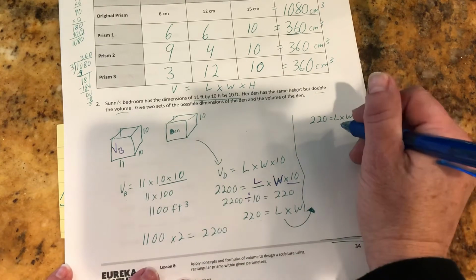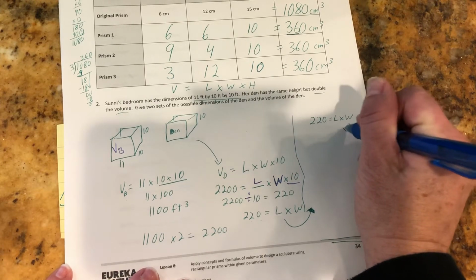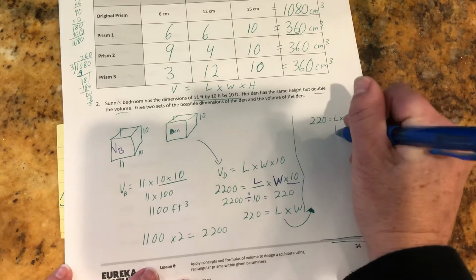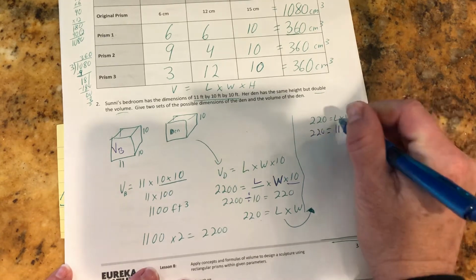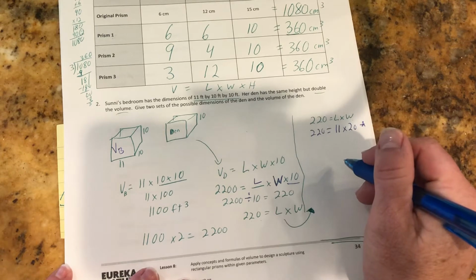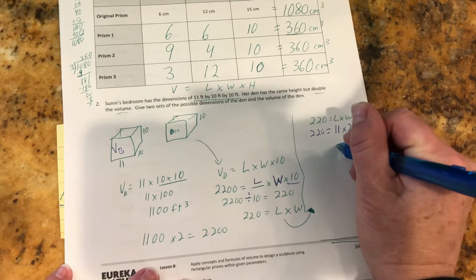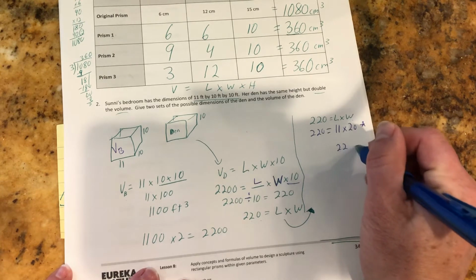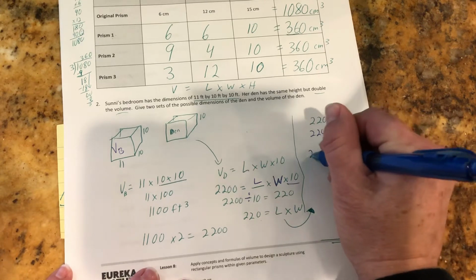So one way to come up with 220 would be 20, and 20 times 10 would be 200, so 20 times 11 would be 220. So that one would work for the length and the width. And a second way that you could come up with 220 is you could say that the length was 22, and we know 22 times 10 would be 220. So that would also be 220.